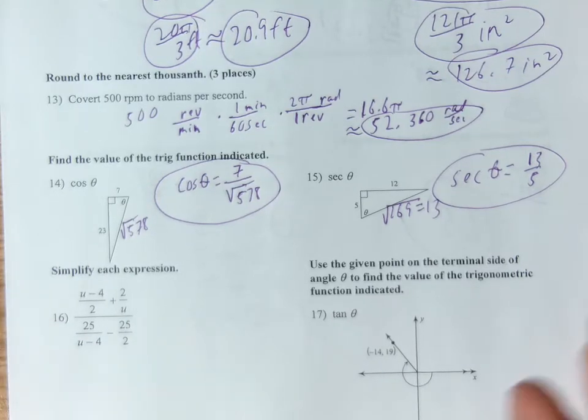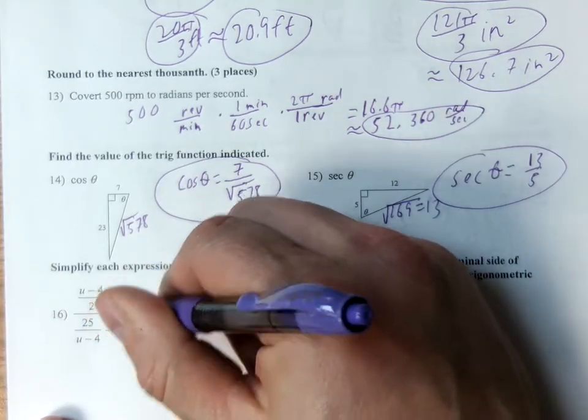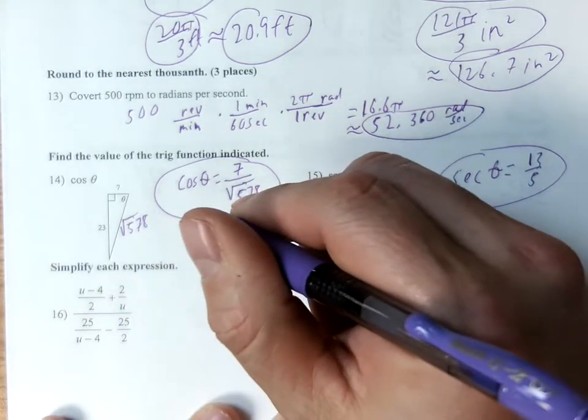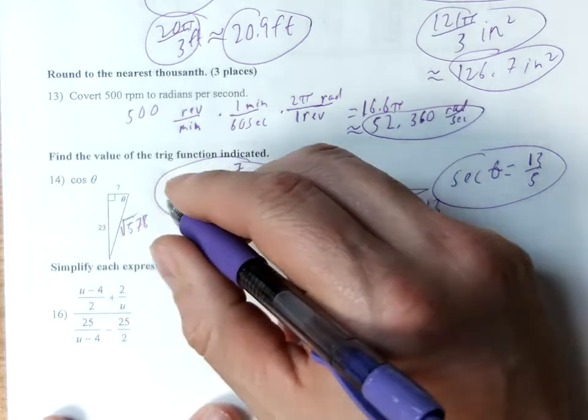Alright, next one. Eliminating denominators. We're going to times this one by 2, top and bottom. That's going to double this fraction and this fraction to get rid of the 2 in the bottoms there.